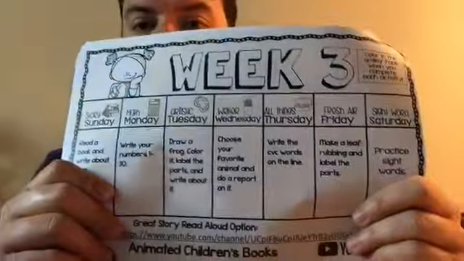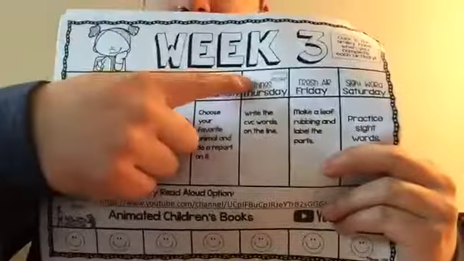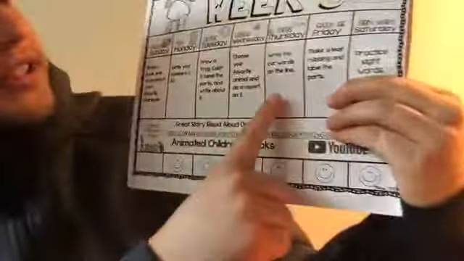It's Thursday, and that means we gotta look at our calendar for all things Thursday. And for all things Thursday, this time it says write the CVC words on the line. Okay, what are CVC words?